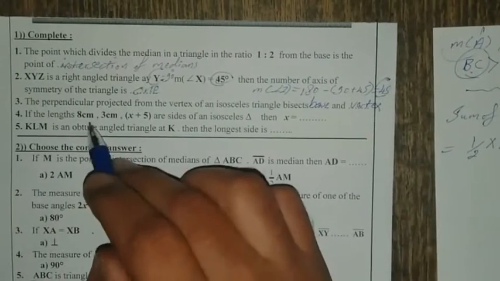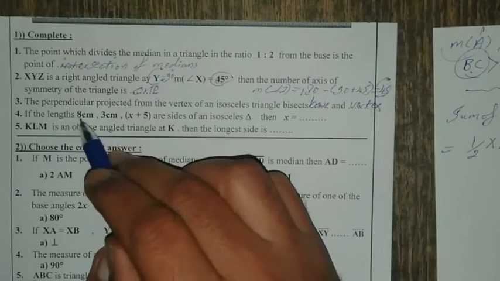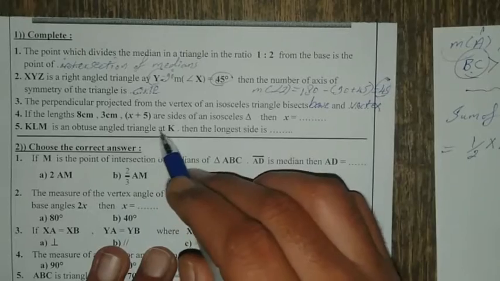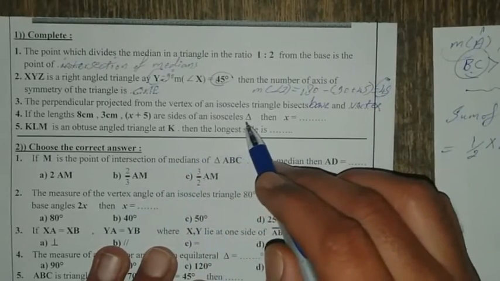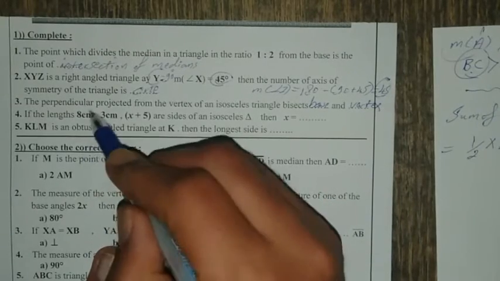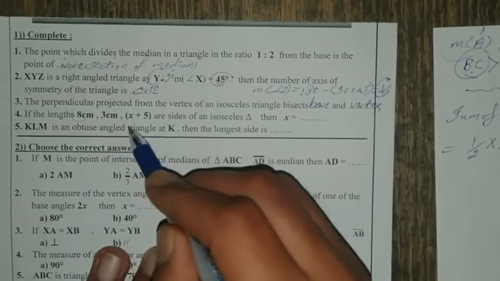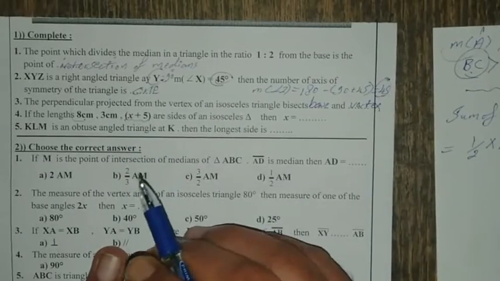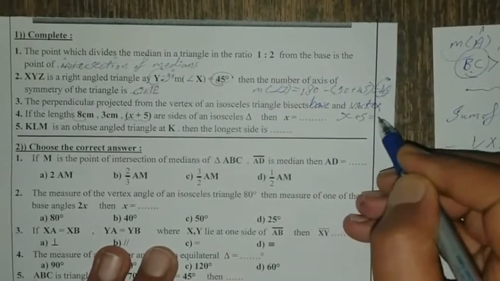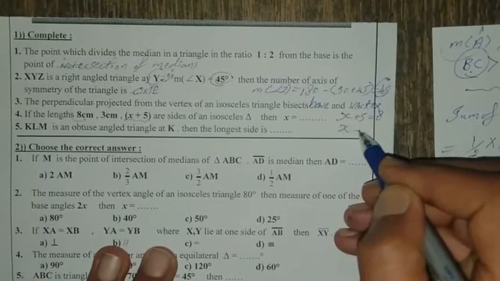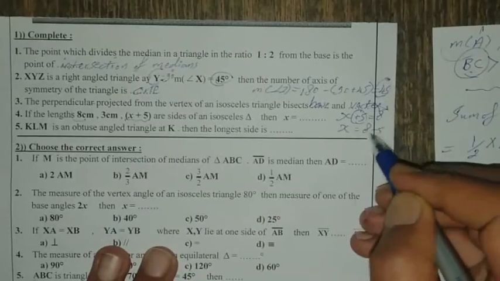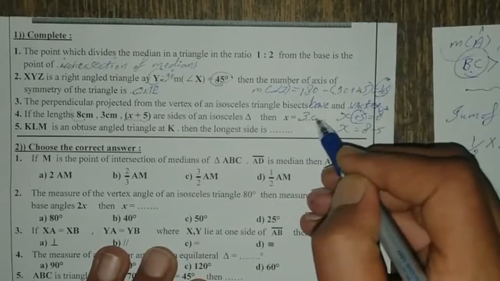Question 4. The lengths 8 cm, 3 cm, and x plus 5 cm are sides of an isosceles triangle. This means we have two equal sides, which are 8, because 8, 3, 8 can form a triangle. This means x plus 5 equals 8, so x equals 3. Then 8 minus 5 equals 3 cm.